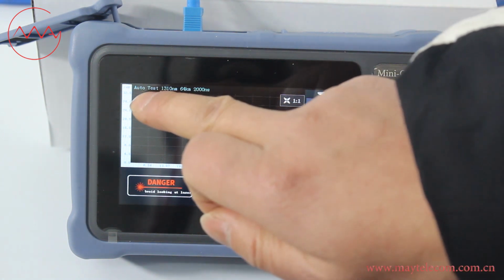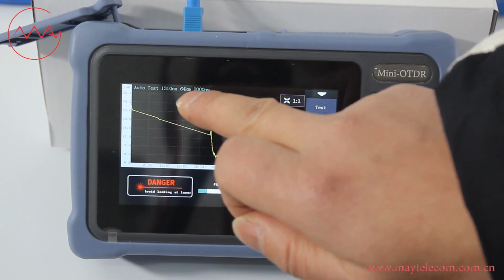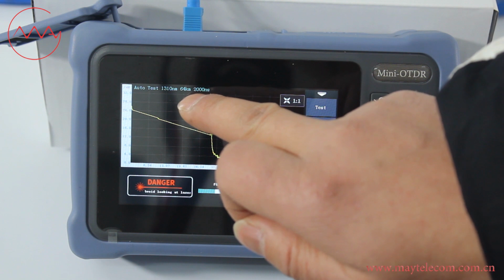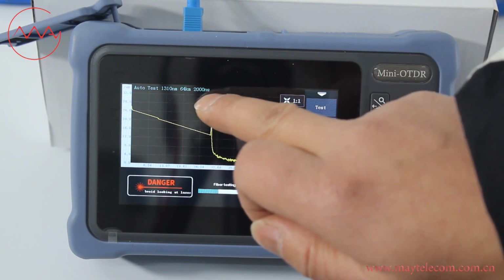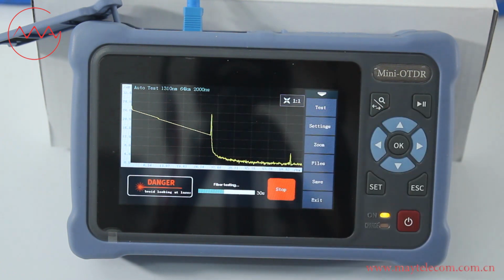On the screen, it shows auto test, wavelength 1310 nanometer, measurement range 64 kilometers, pulse width 2000 nanoseconds.